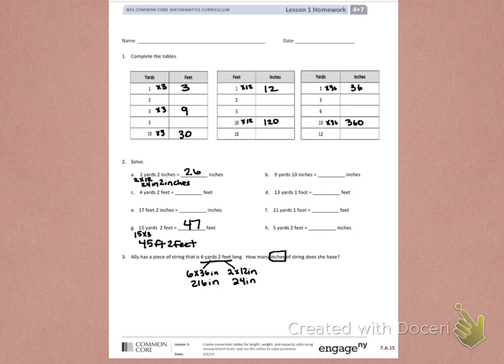So now that we have like units, we can go ahead and just add those together. When I take 216 and I add that with 24 inches, I get 240 inches. So Allie has 240 inches of string.